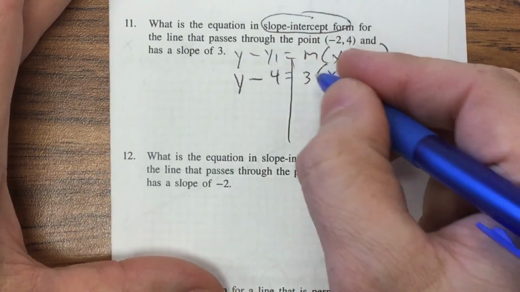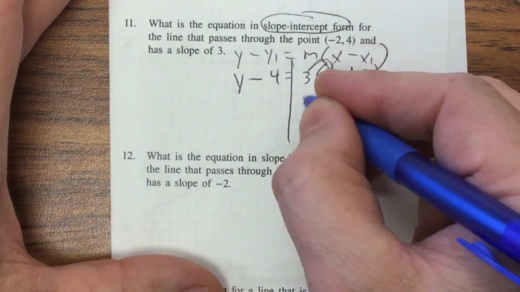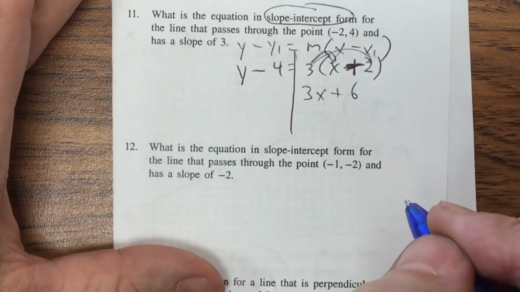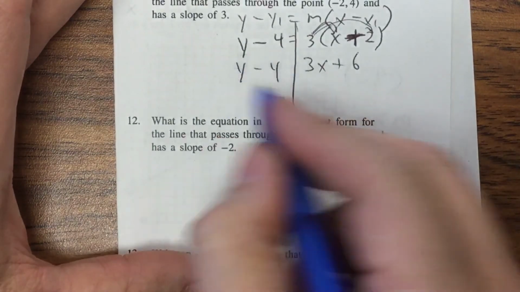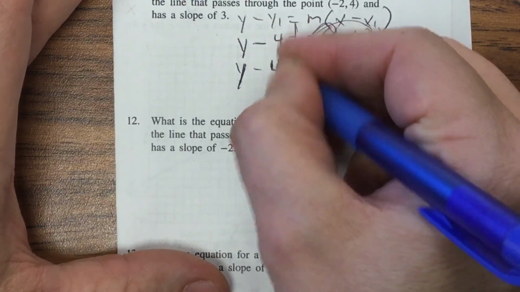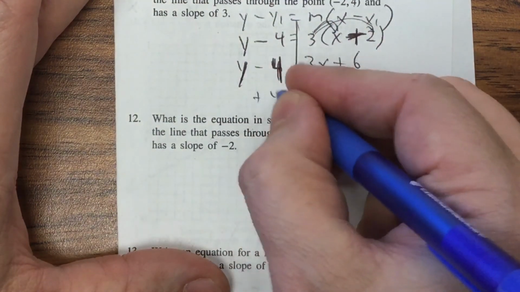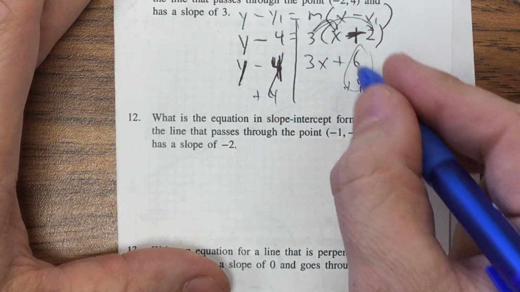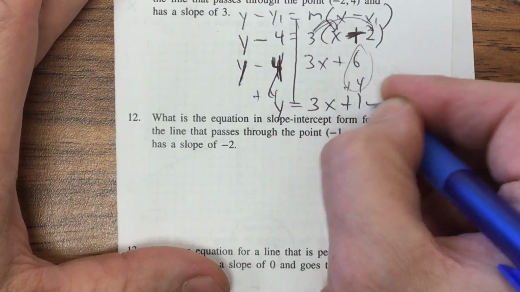Okay, distribute, this is my point slope form. Now I distribute, I get 3x plus 6. And then y minus 4, I just write again. So I need to do plus 4. That's going to give me 6, 7, 8, 9, 10. So I have y equals 3x plus 10.